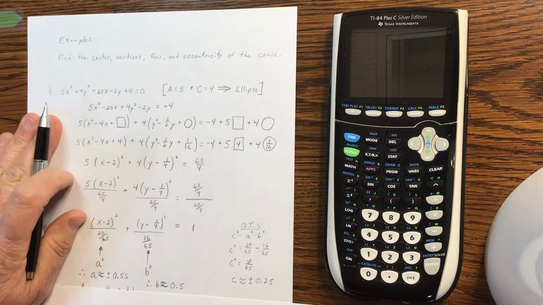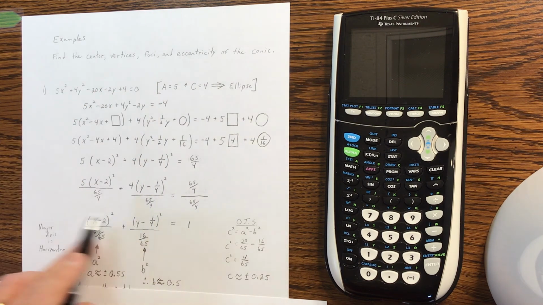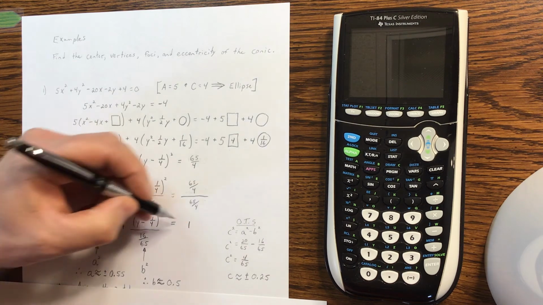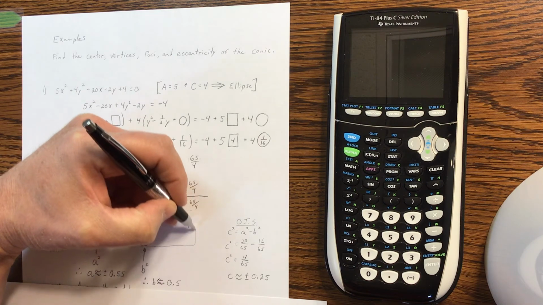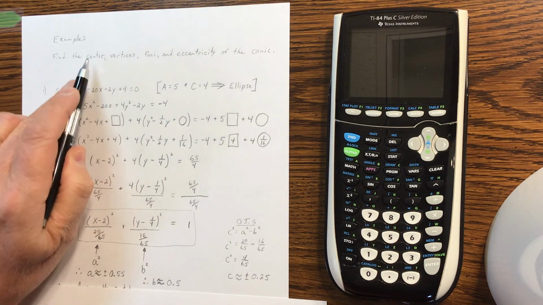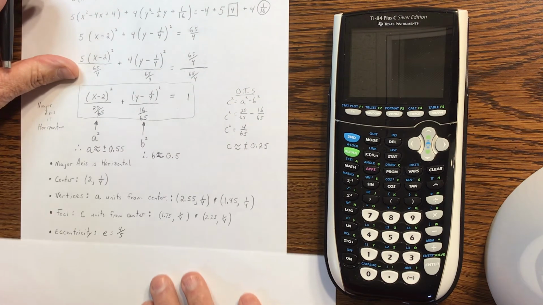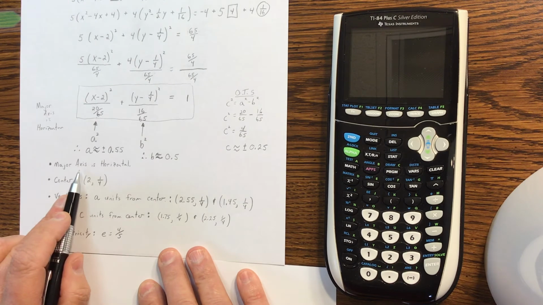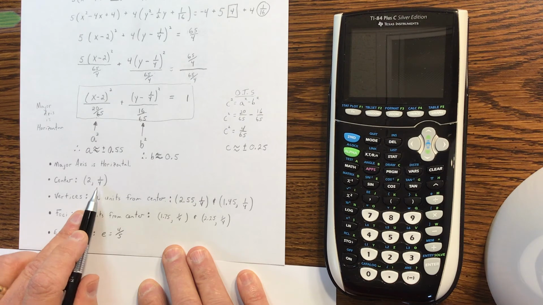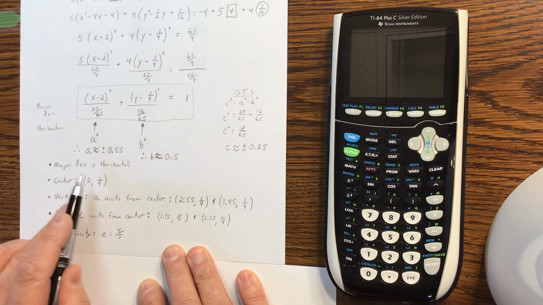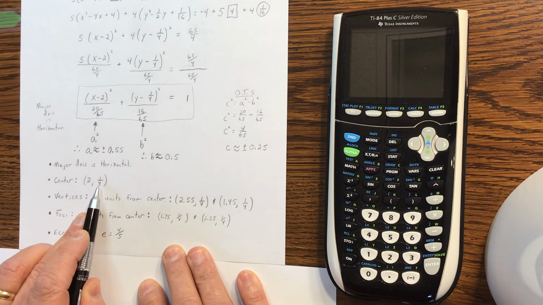So the directions say we want to find the center, the vertices and the foci, because we now got our problem into the way we like it. So this is the form that we're looking for. And all our information is right there where we can find our center, vertices, foci, and eccentricity. All right, so I wrote it down already. Major axis is horizontal. The center is 2 and 1/4. X minus h, h is 2, y minus k, k is 1/4.